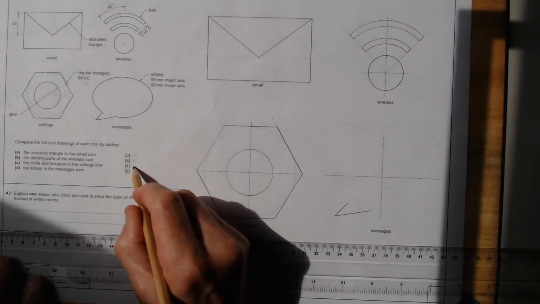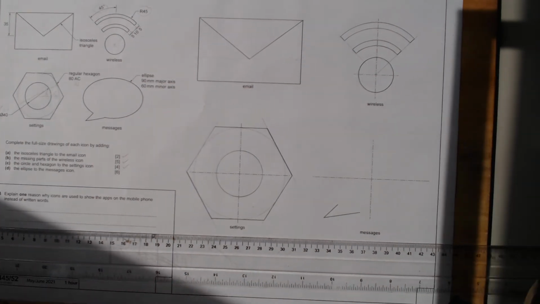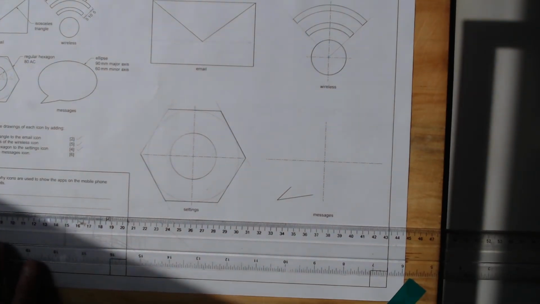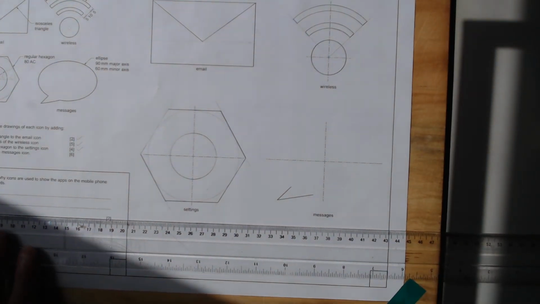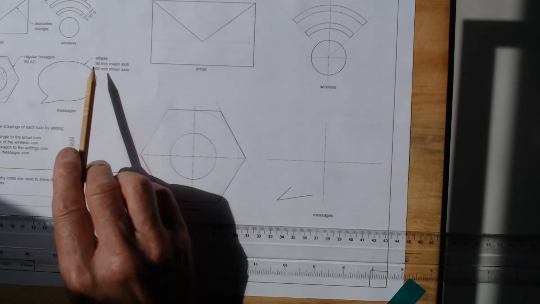All right, done. The last question, guys, is an ellipse. Okay, so let's look at this ellipse. The first thing we look at is, are there any measurements? Yes, there are measurements.